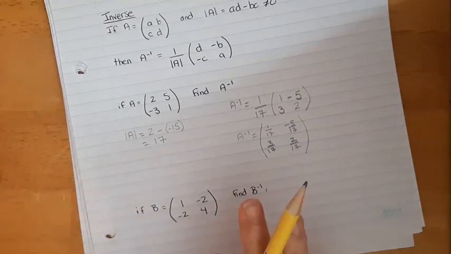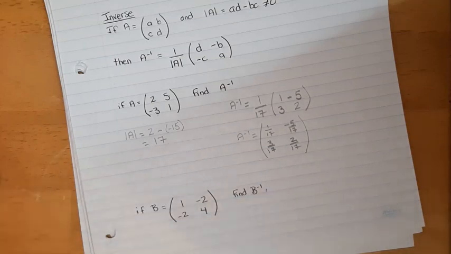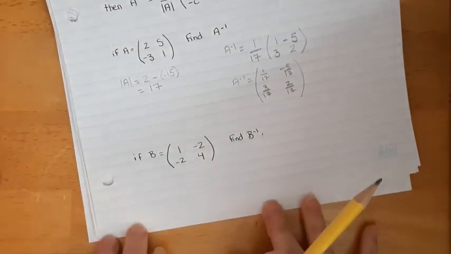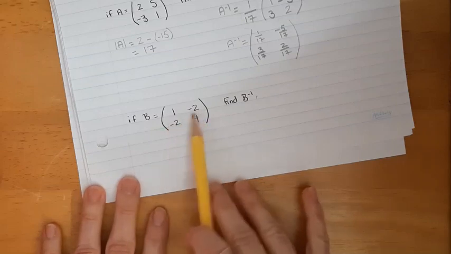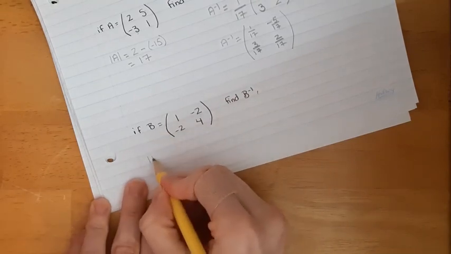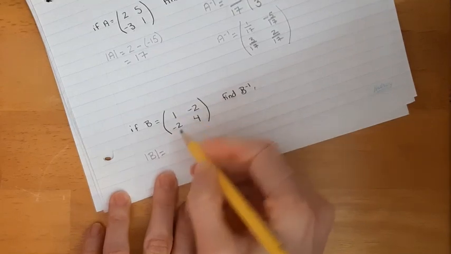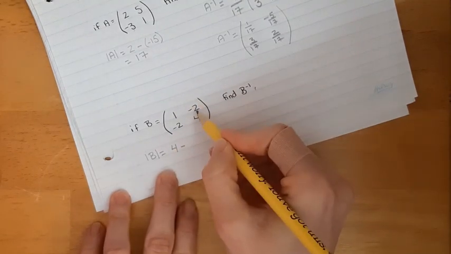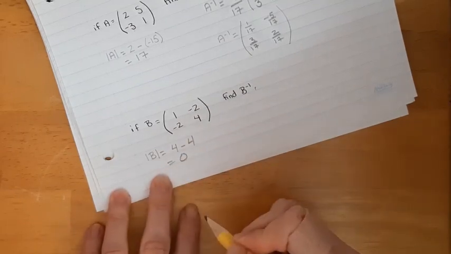So we're sticking with 2 by 2 matrices. Again, your calculator could do higher order, but by hand, 2 by 2 is as far as we're going. So let's look at another example. We have matrix B, which is 1, -2, -2, 4. We want to find the inverse of that. So again, we're starting with the determinant. That's the first piece we need to find. And we've got AD, which is 4, minus -2 times -2, which is 4. So my determinant is 0.